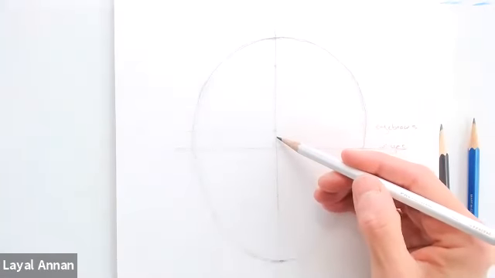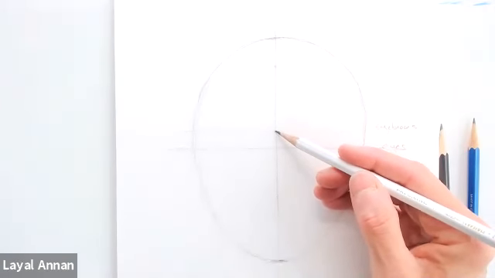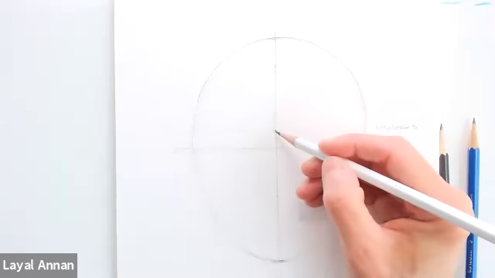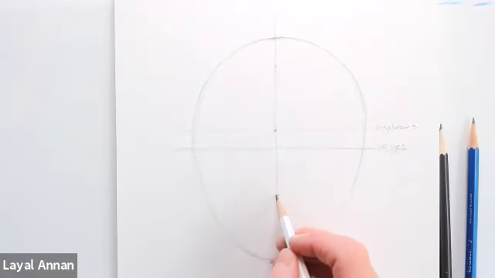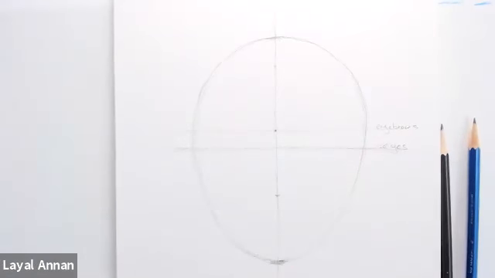Now, from the eyebrows to the chin, find halfway. That's the bottom of the nose, right there.